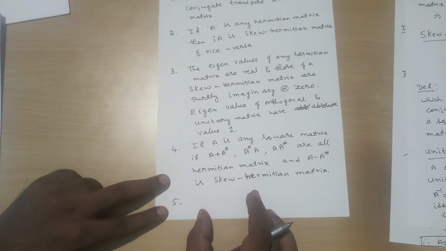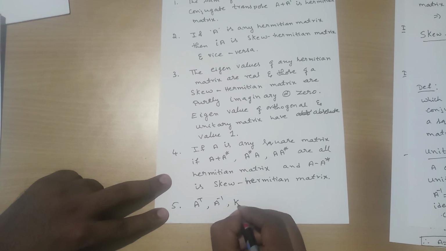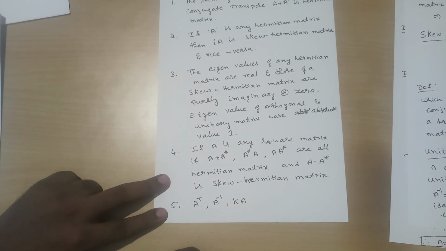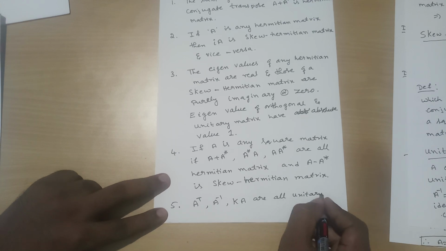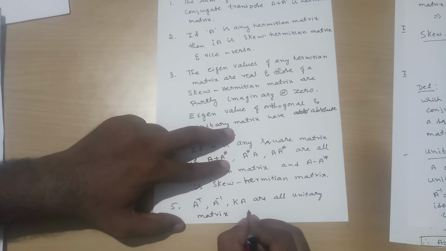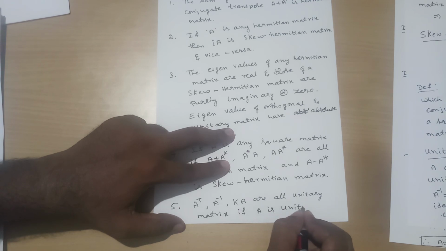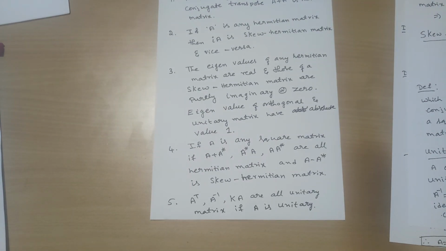Fifth point: A transpose, A inverse, and a scalar into A matrix are all unitary matrices if A is unitary. The condition is that A should be unitary, then all these conditions are satisfied. So next.